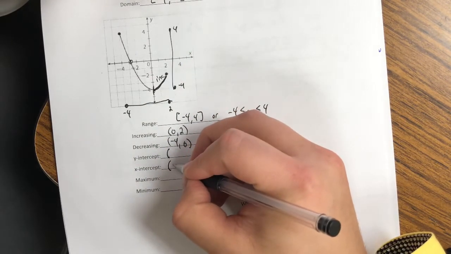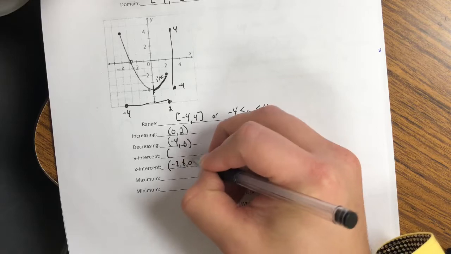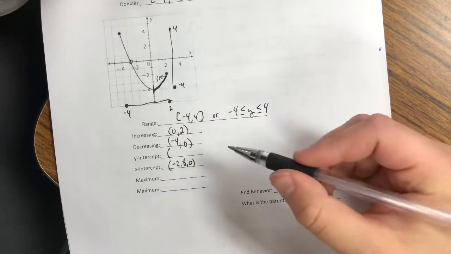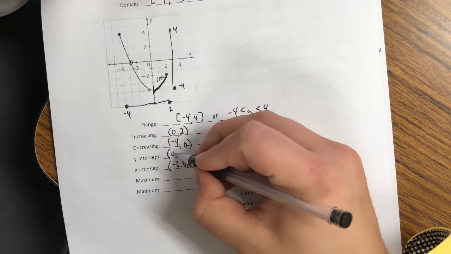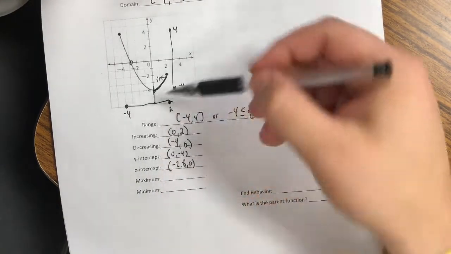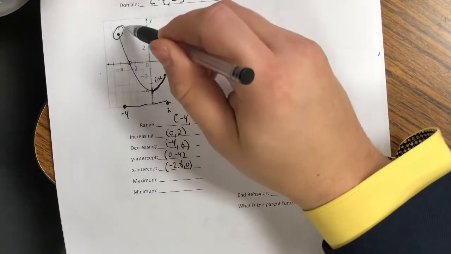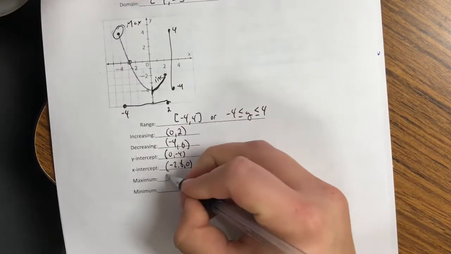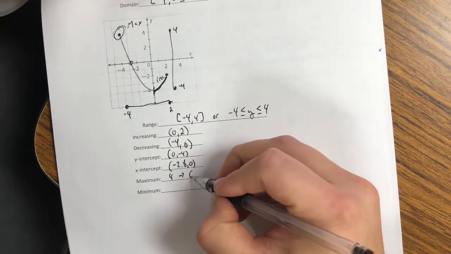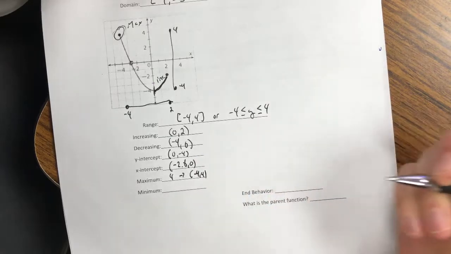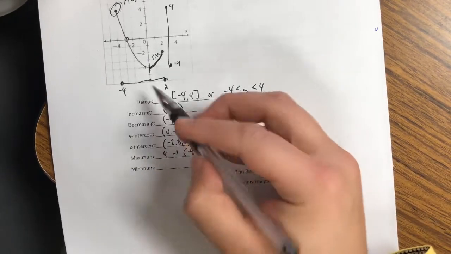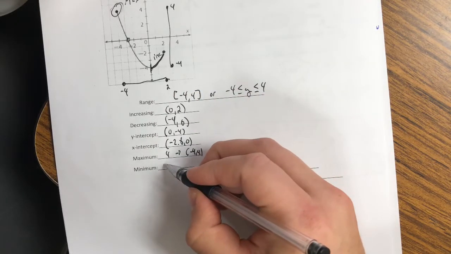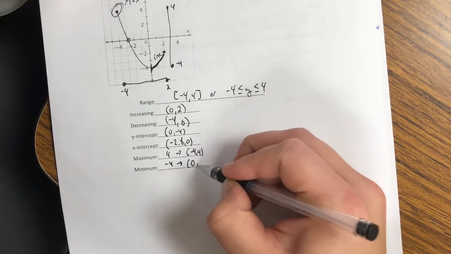Oh, that's the x. So -2.8, comma 0. When y is 0, that's where you get your x-intercepts. The y-intercept is right there at the vertex, which is 0, comma -4. Your maximum value is right here. This is your max, and you would put 4. If you want to put the point, it would be at -4, 4. But for value, you care about the y, not the x. And the minimum is at your vertex, your y-intercept, which should be -4 at 0, -4.